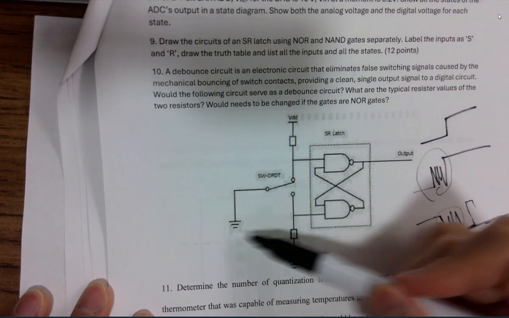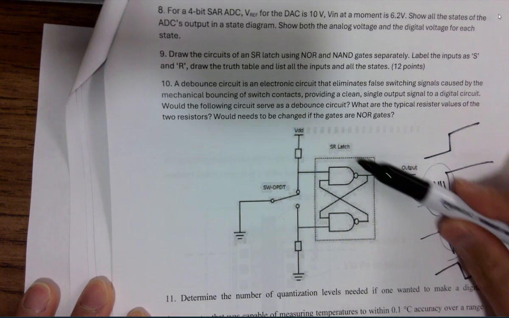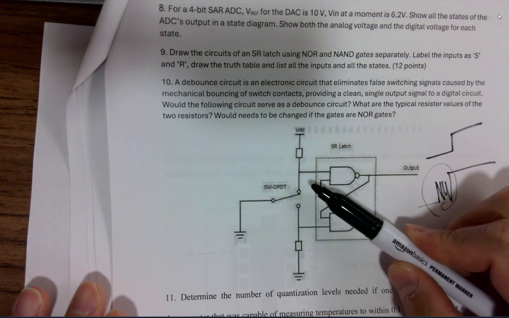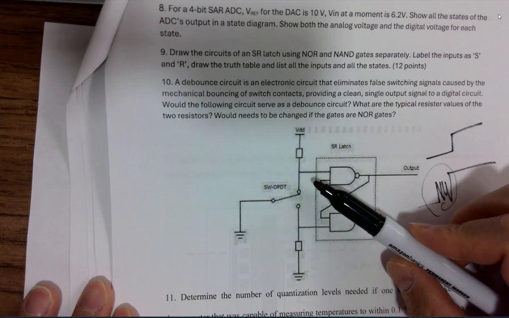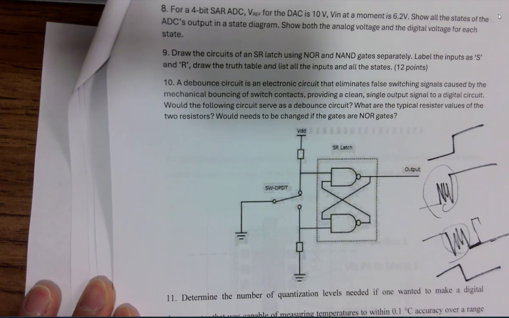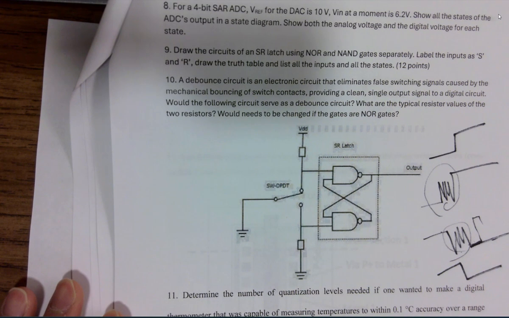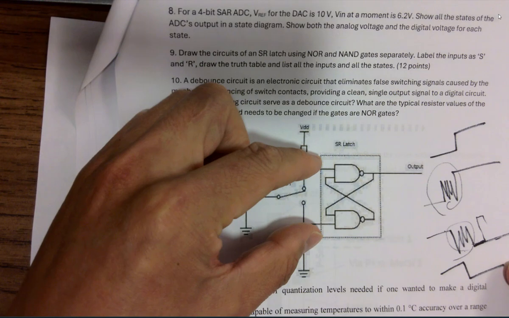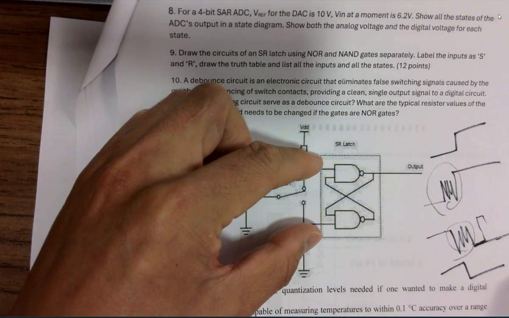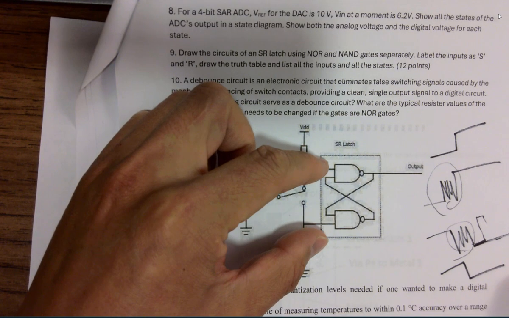So the reason this circuit can debounce is because it's using its memory state. Okay, so for NAND gates, what are the 2 inputs that give you a memory state? 1s or 0s? It's NAND logic, right, so 0s will force the output high.